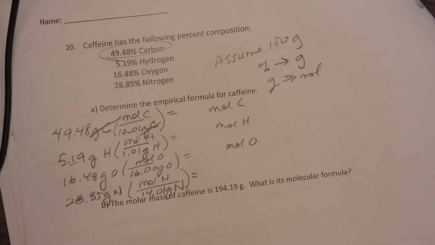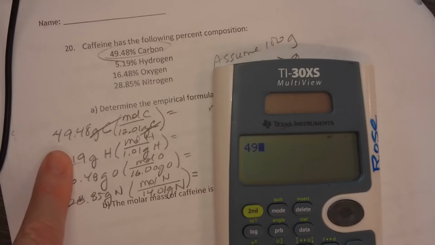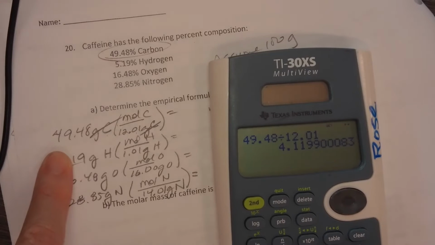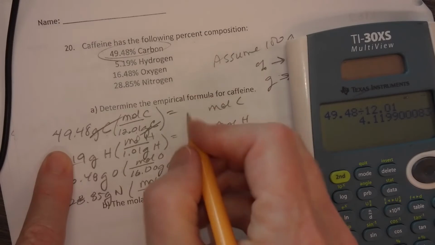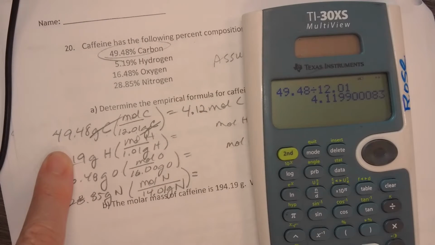So on this, 49.48 divided by 12.01 is 4.1199. We're going to say 4.12. Round to the nearest hundredth.